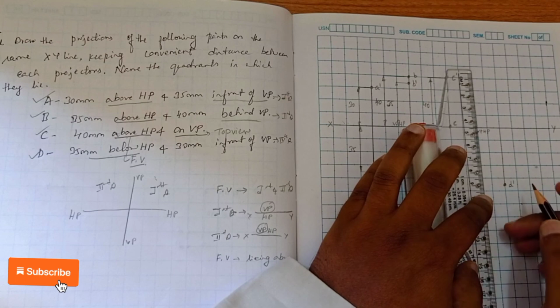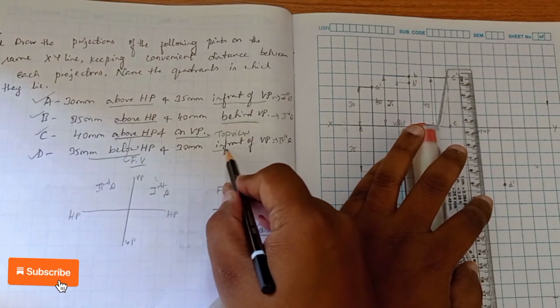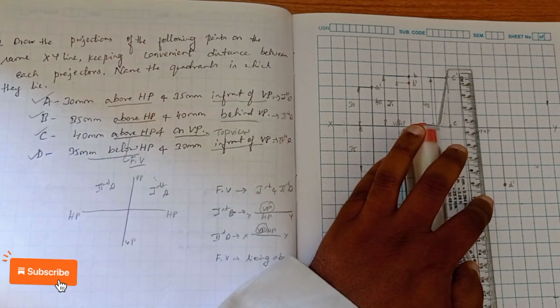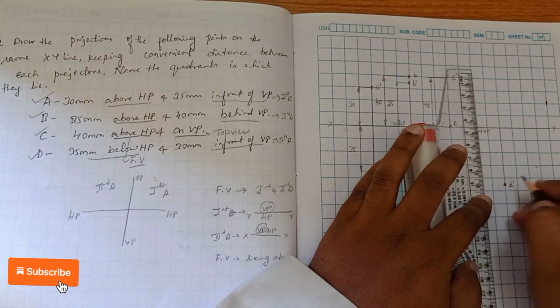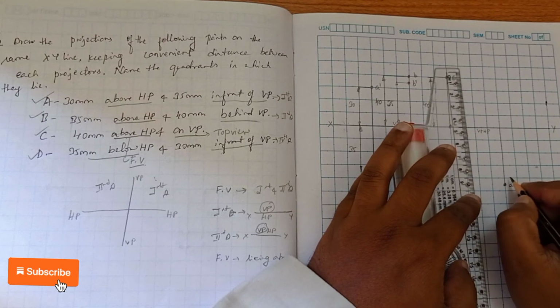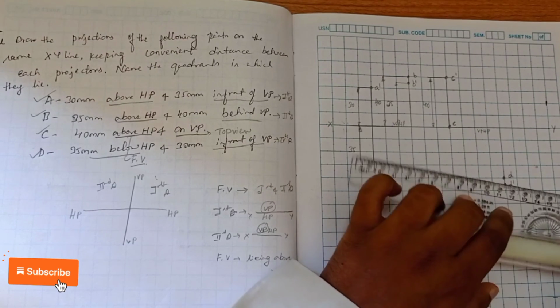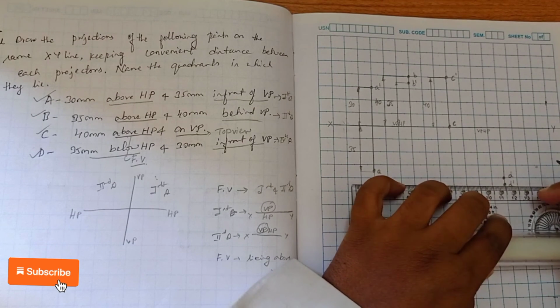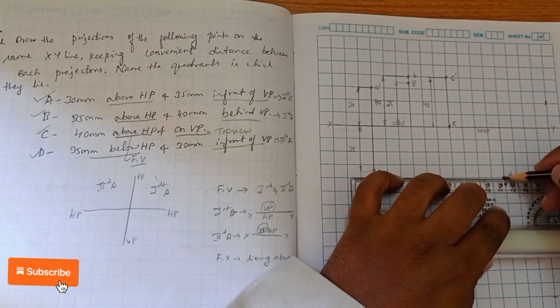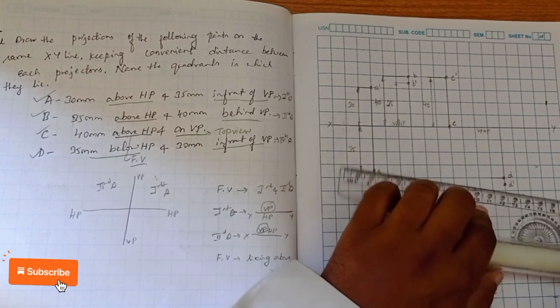Now similarly we have in front of VP. In front of VP means it is a top view. So in both the cases it is projected below the XY line. I will put a point here, 30 mm. So it is top view D. Now we are going to project it, draw with the projection line.